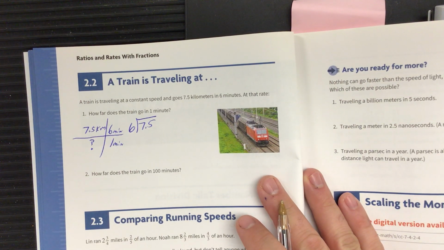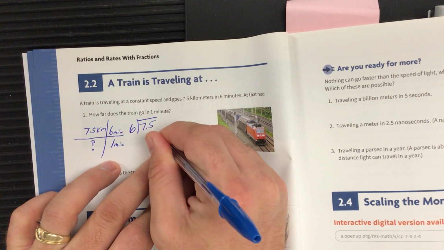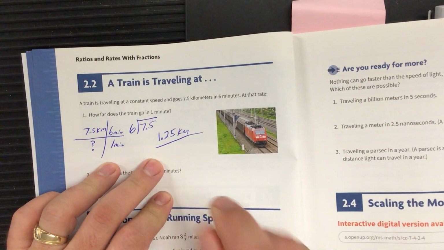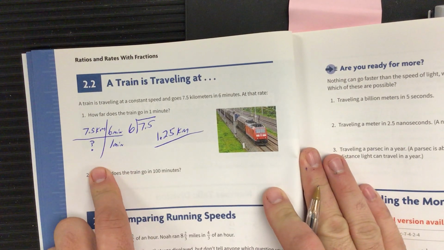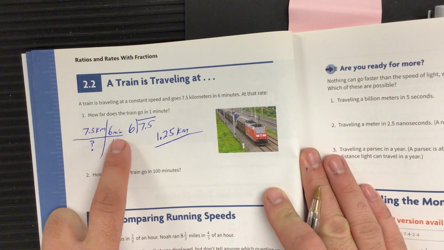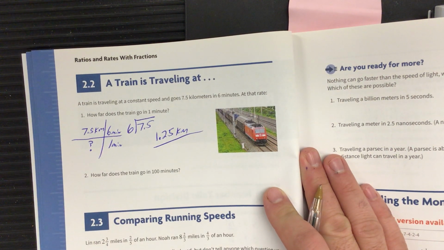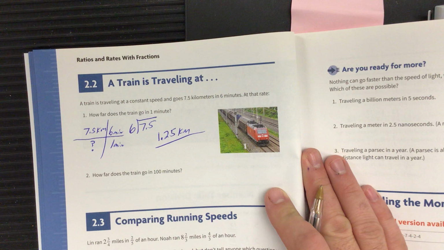Kellen. 1.25 kilometers. Okay. Again, you could just make it a table. 7.5 kilometers in 6 minutes. How many kilometers in 1? Divide by 6, like we did in the first unit. A table would be fine.